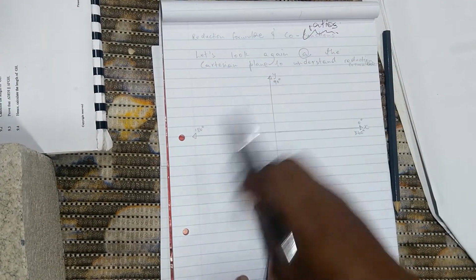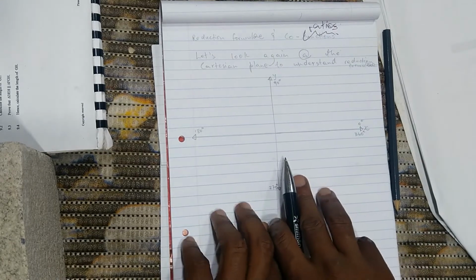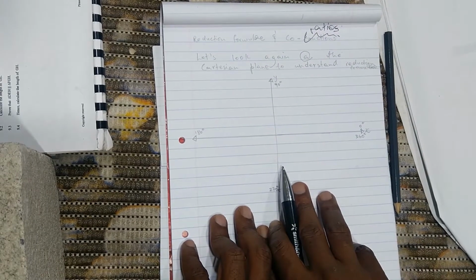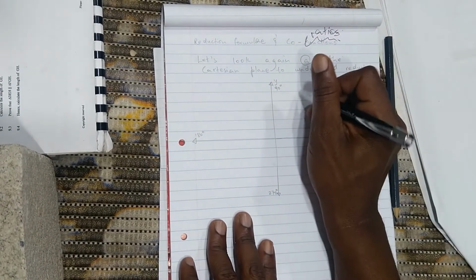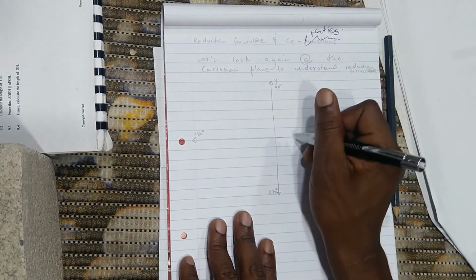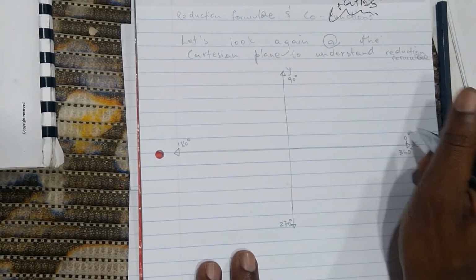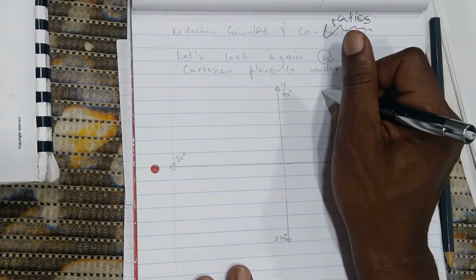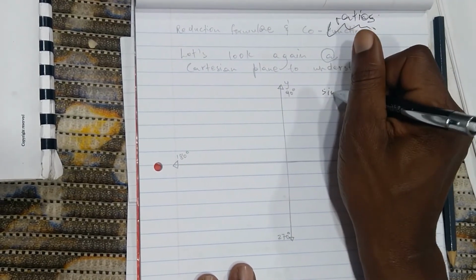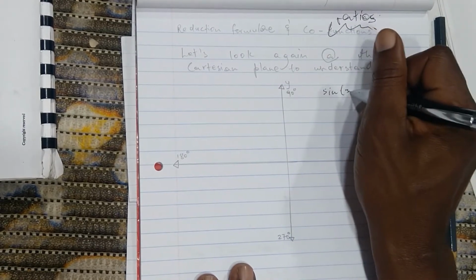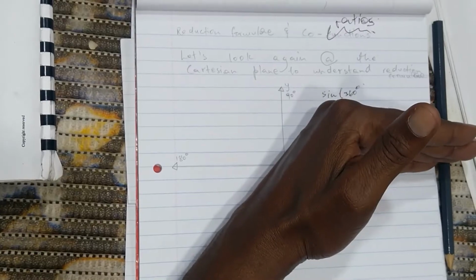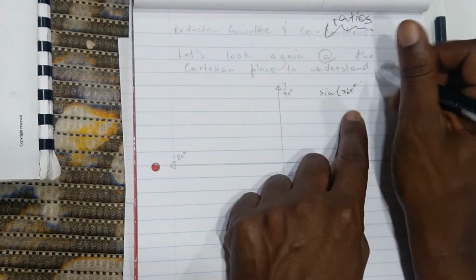So again here, if we consider this Cartesian plane, for instance, if we look here, this is where we have the angle theta. If we have a sine of 360 degrees, remember we said that this is either 0 or 360 degrees.